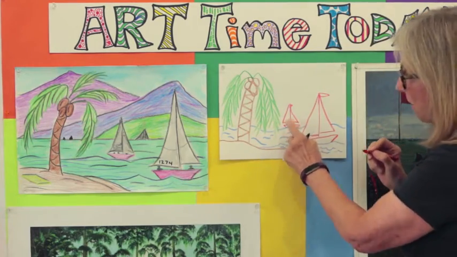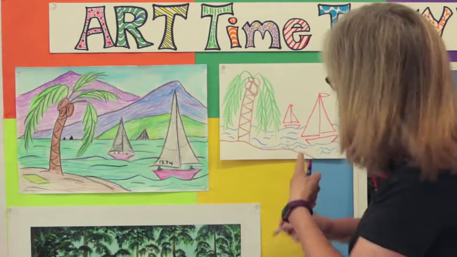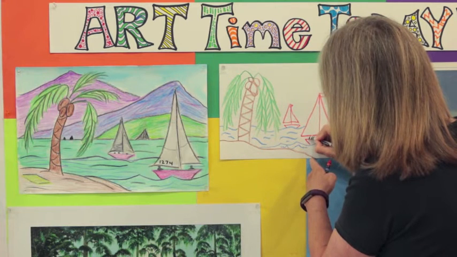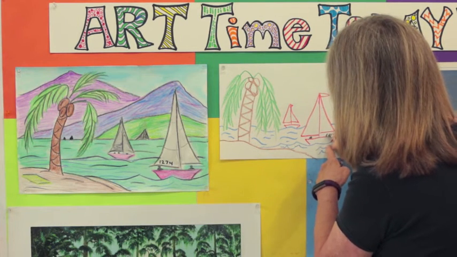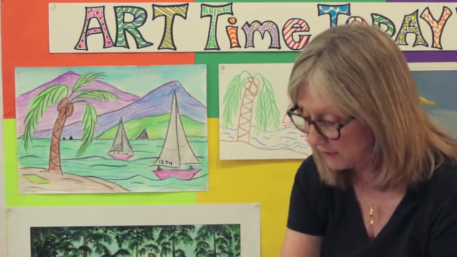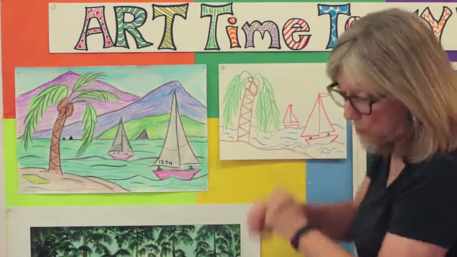This one's getting far away. You're not going to see too many details. And if you want to put people in these boats, you really don't need much of anything except a little black mark, because they're so far away you're not going to be able to really tell if it's a dog or a person. Okay, next, a little more water.